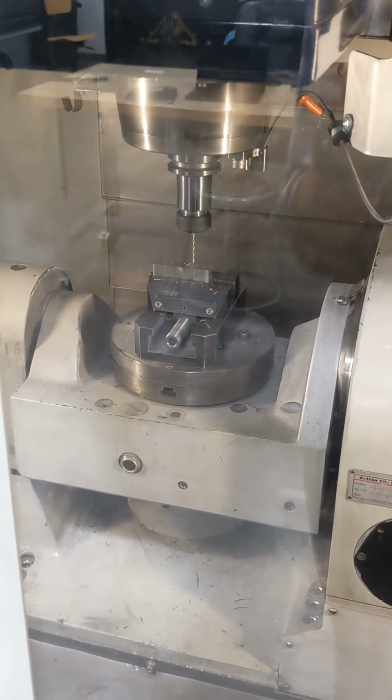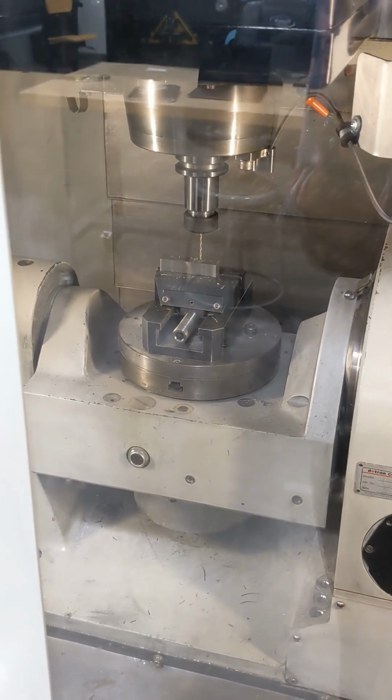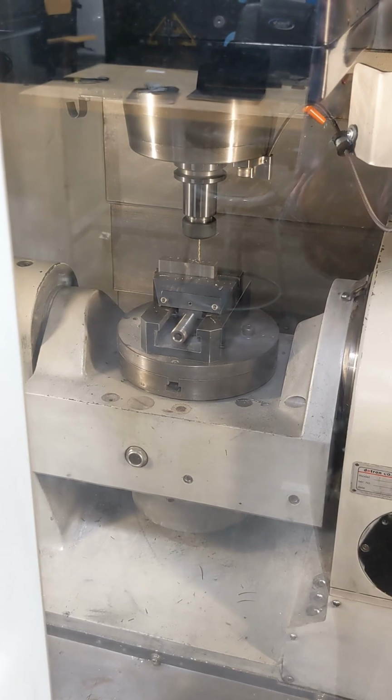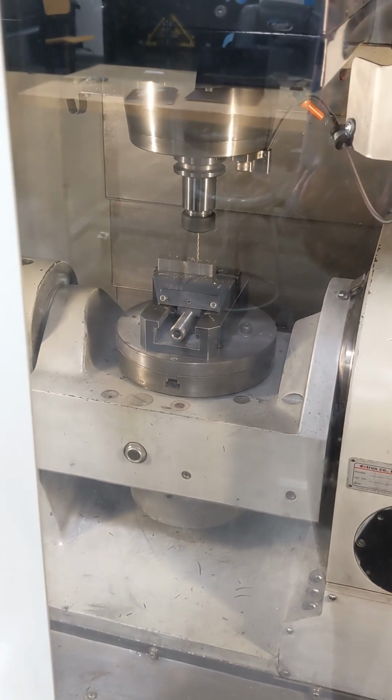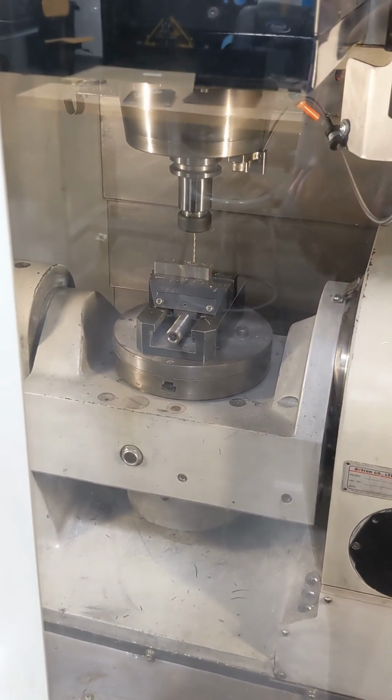So this program is going to run for a while, just drilling holes. Once it's done, it'll move the spindle up, and you should be able to take your part out and marvel at your work.